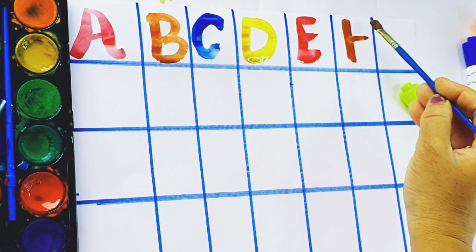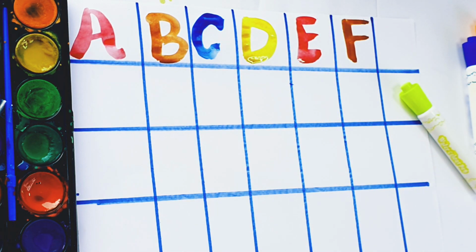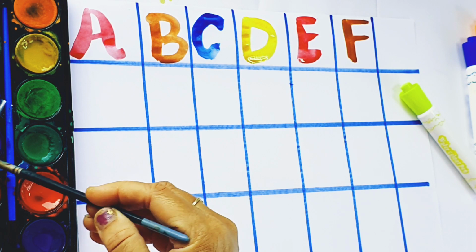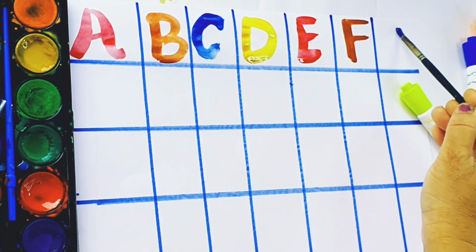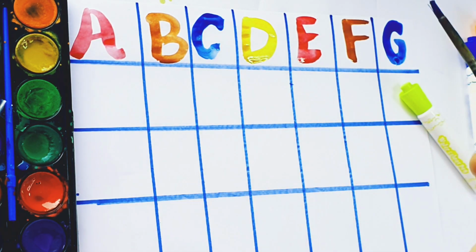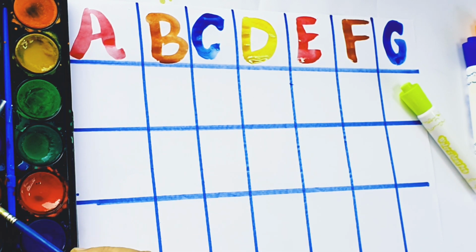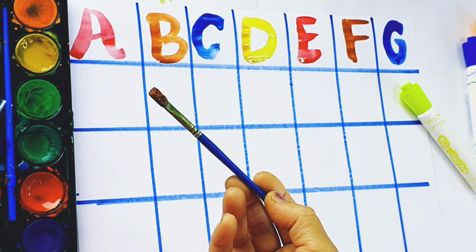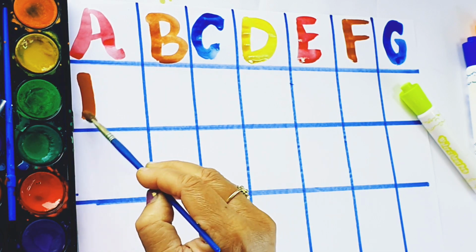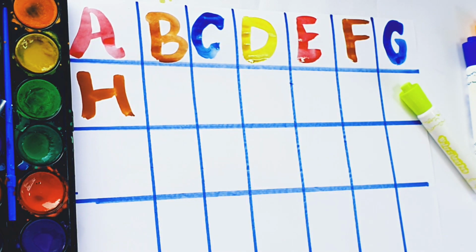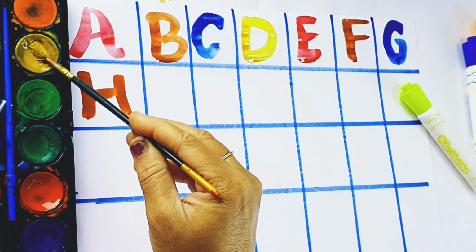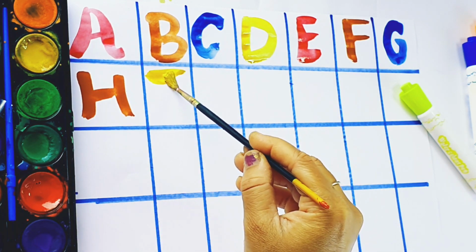Brown color: F for fish, F for fish. Blue color: G for girl, G for girl. Brown color: H for hand, H for hand.